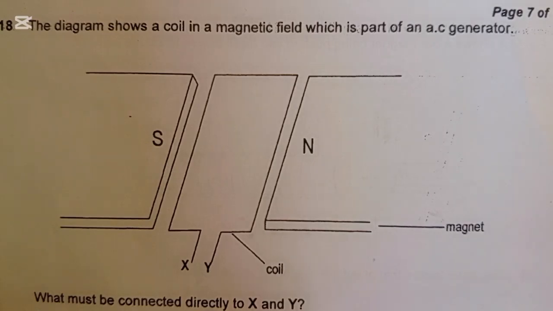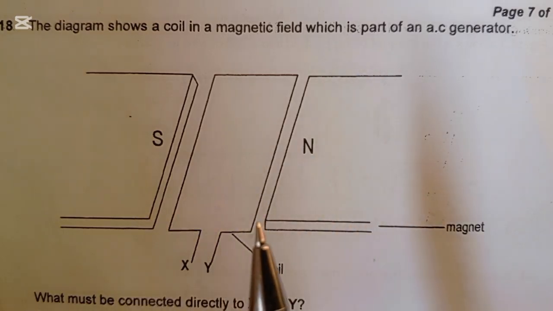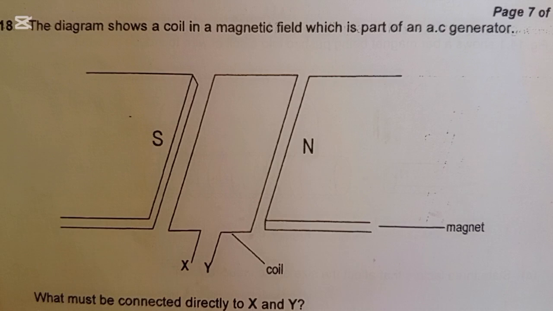Then point number two, the current that is generated flows forward for each upstroke. When this coil strokes upwards, current will go forward. Then when it strokes downwards, the current will move backwards. That's why it is called the alternating current generator. To alternate is to change.